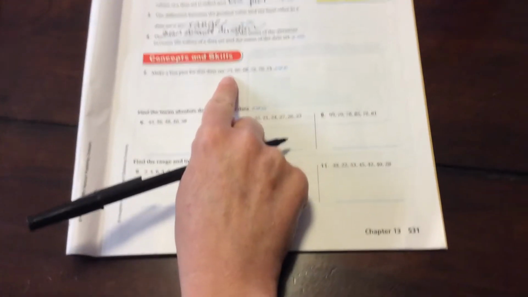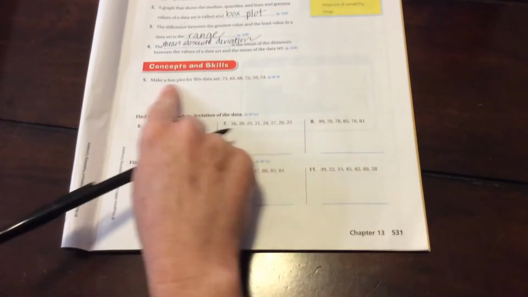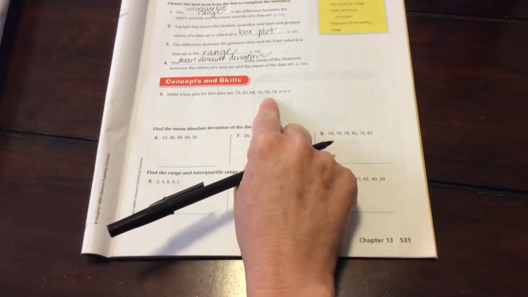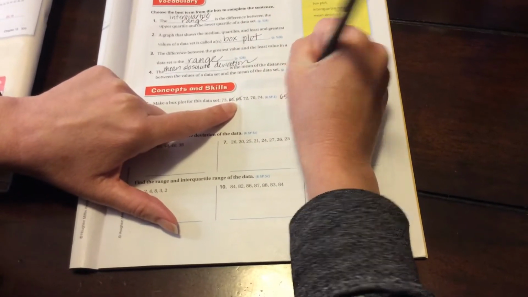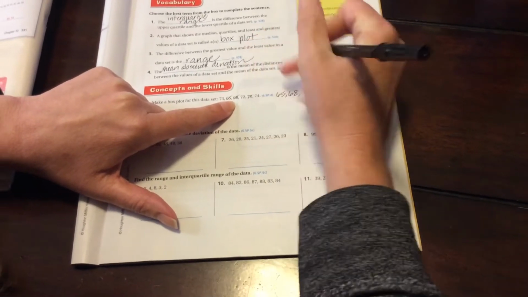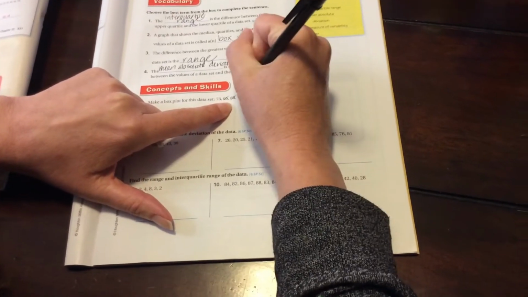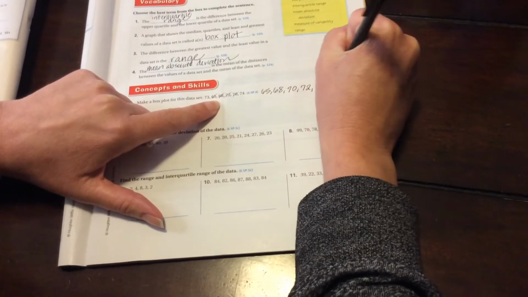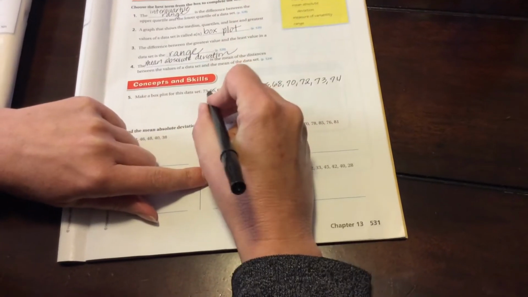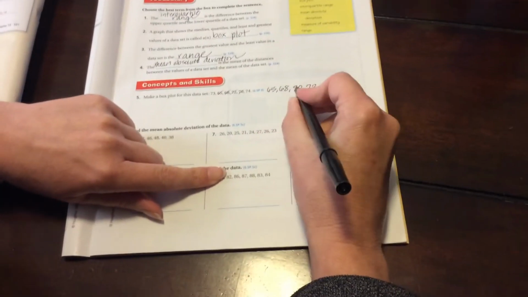Okay, number 5, make a box plot for this data set. If I'm going to do a box plot, I have to order my data from least to greatest. So my smallest value is 65, then 68, 70, 72, 73, 74. So there's 1, 2, 3, 4, 5, 6.